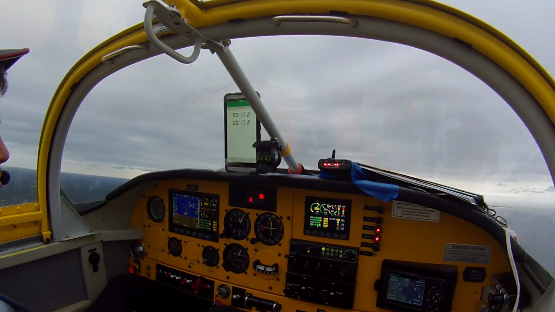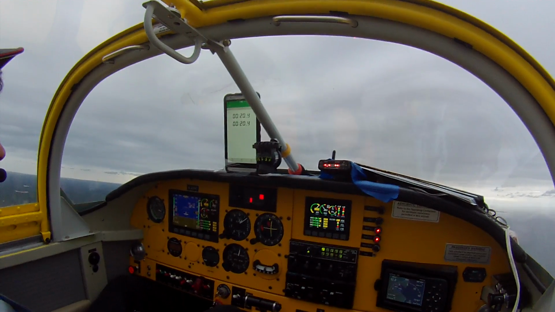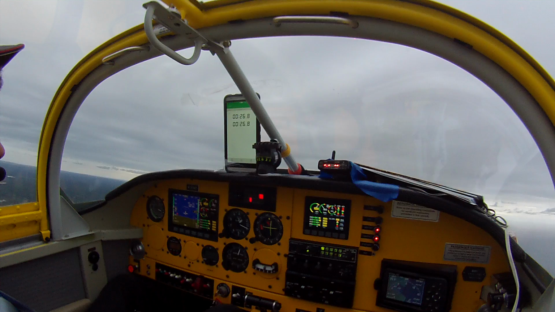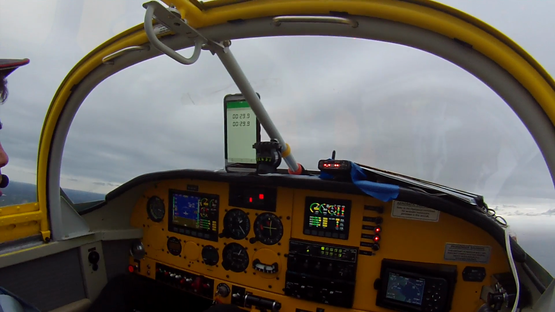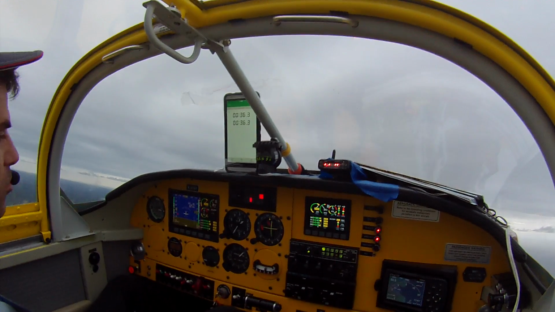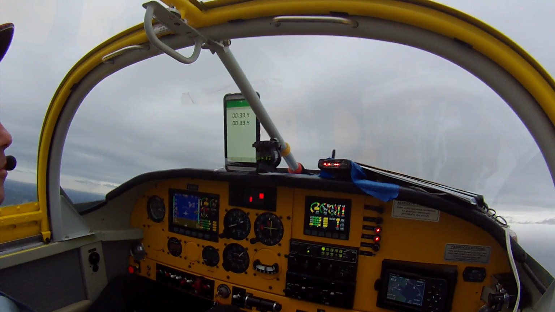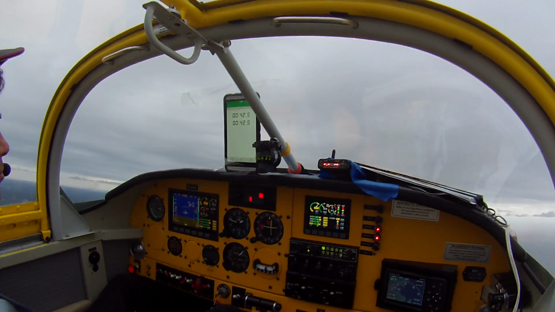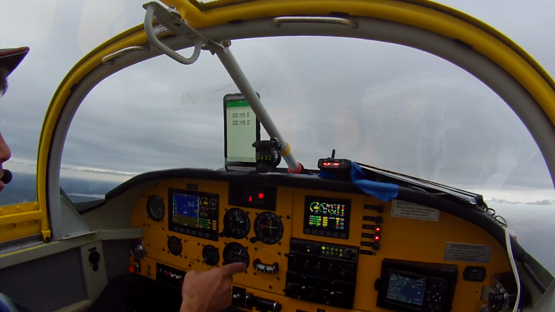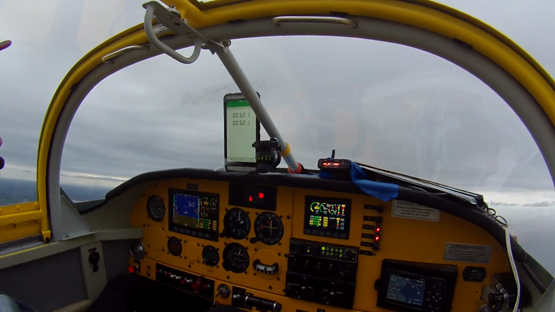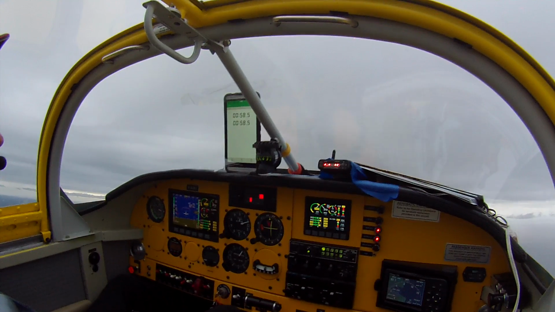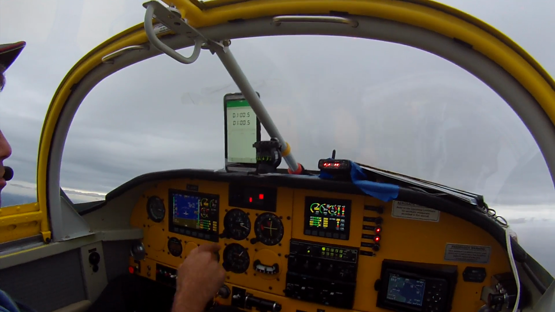Trim, trim, trim. Right there. 15 seconds. 21 seconds. 90 knots, 1,500 feet. 90 knots, 40 seconds, 1,700 feet. Right rudder, ball centered. 50 seconds, 10 seconds to go. 55, 56, 57, 58, 59. 1 minute. Stop the clock. 2,300 feet.